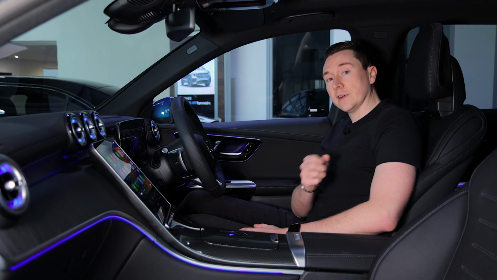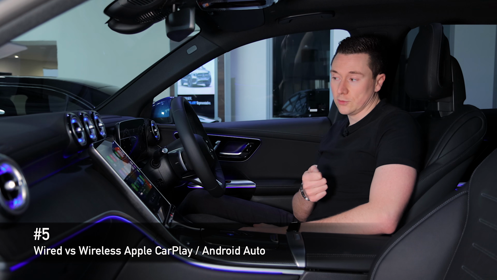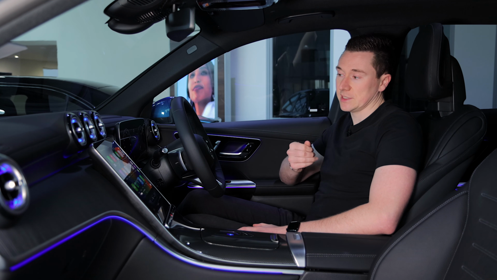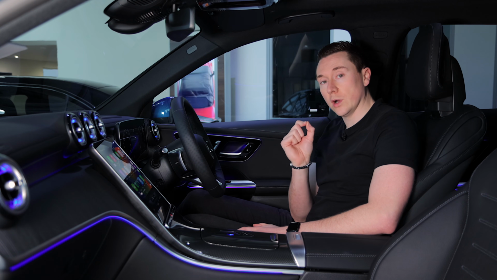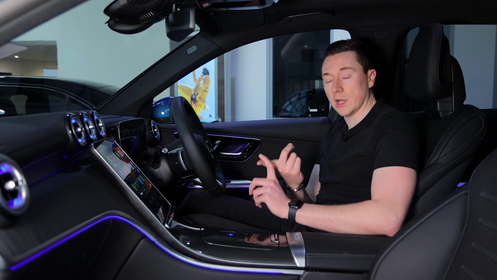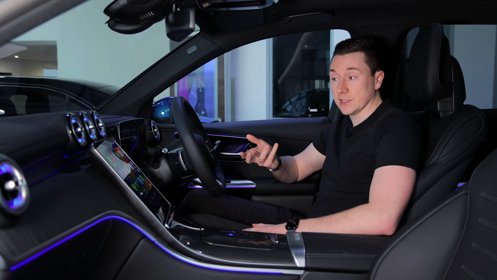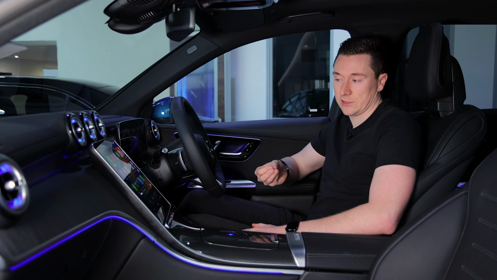Now for those of you that are fans of using Apple CarPlay or Android Auto, did you know there is a difference between NTG6 and NTG7? So NTG6, it is a wired experience, so you have to wire it in and plug it into one of the USB-C ports to use it, mainly because NTG6 does not have a wireless receiver.